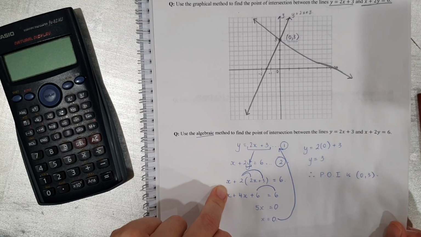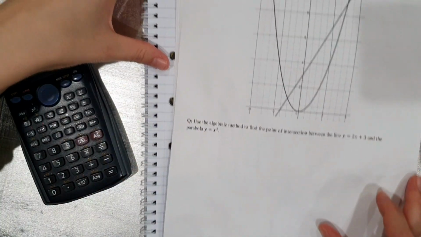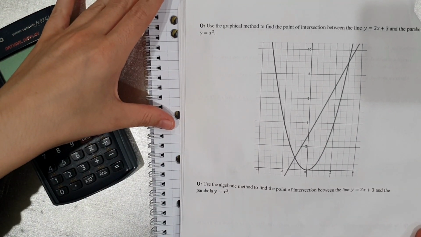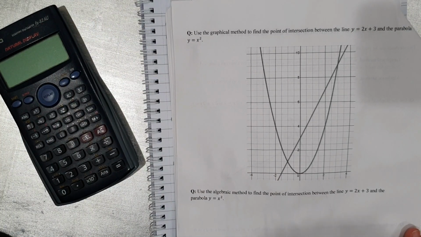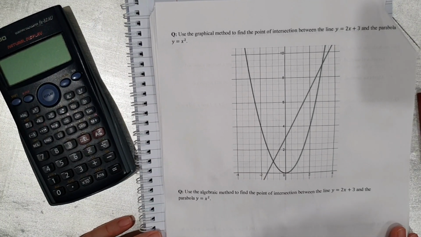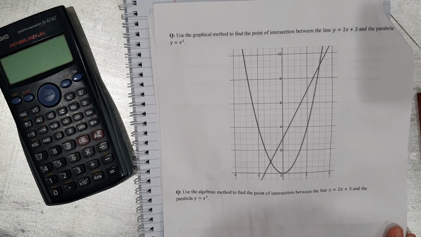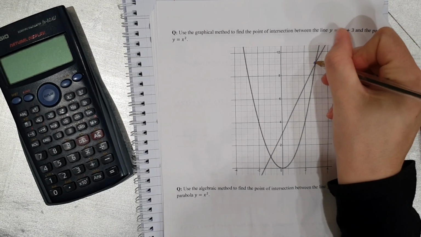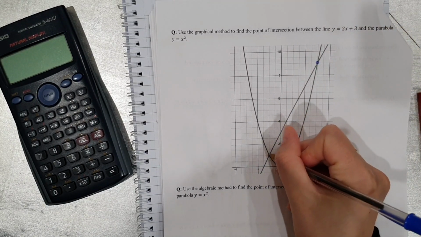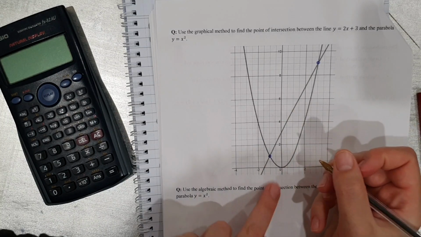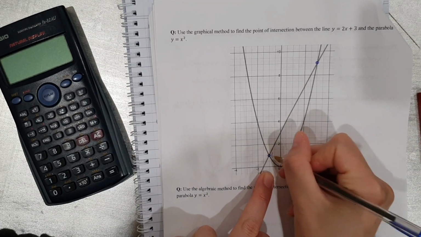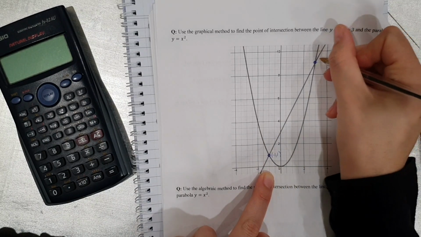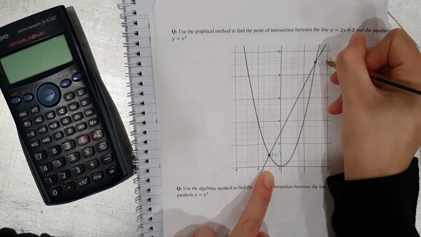Okay, now we're going to move on to the next example. Over here it says use the graphical method to find the point of intersection between the line y equals 2x plus 3 and the parabola y equals x squared. Now, using the graph, we can see that there are 2 points of intersection. There's one and there's the other. Now we can label this point, that would be (-1, 1). So we're going to label it (-1, 1). And the other one is going to be (2, 9).